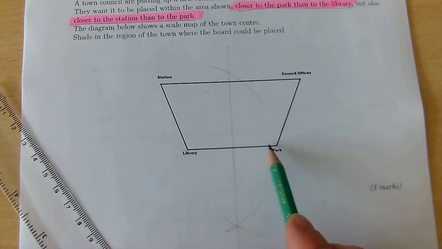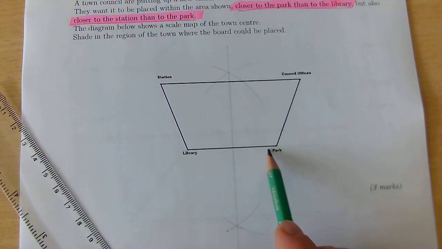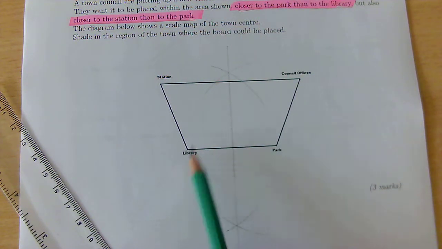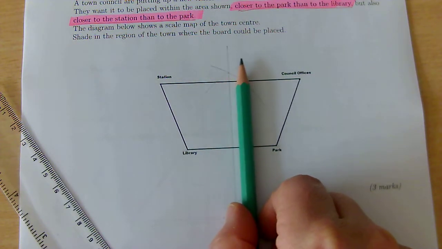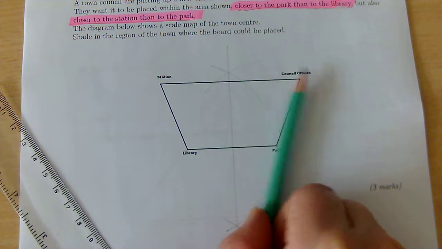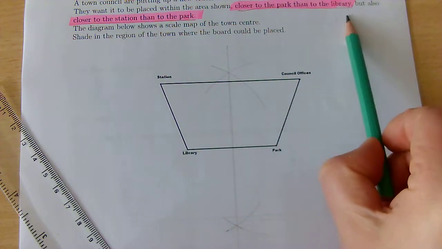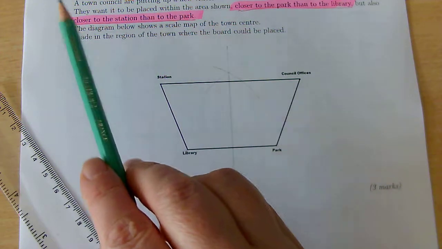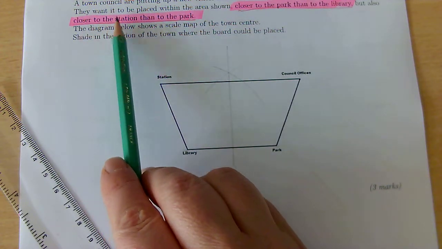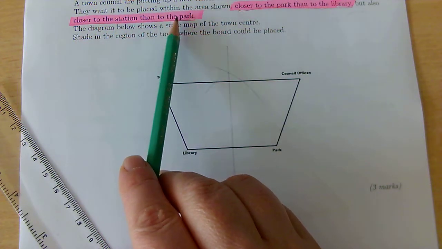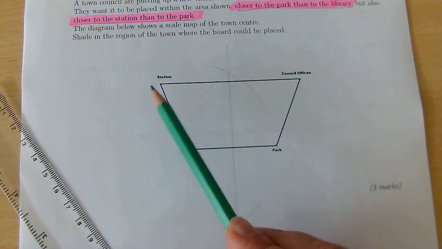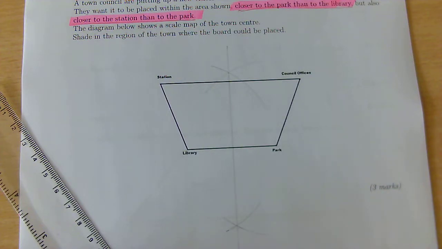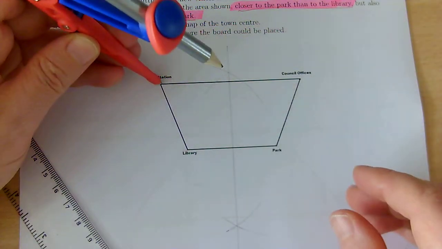So that gives us a line where each point is equidistant from library and park. We are interested in the area which is closer to the park than to the library. So all this will be closer to the park, right? All these points, all this area. But we also need to find a line where all points will be equidistant from the station and the park.